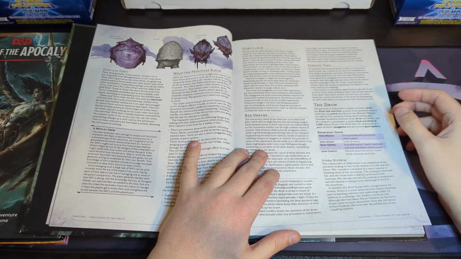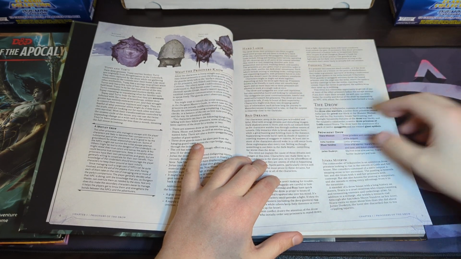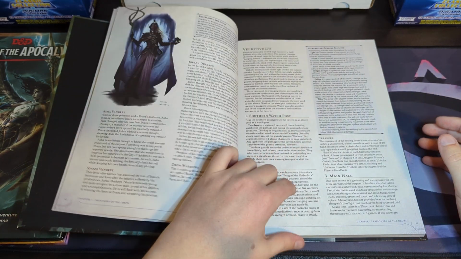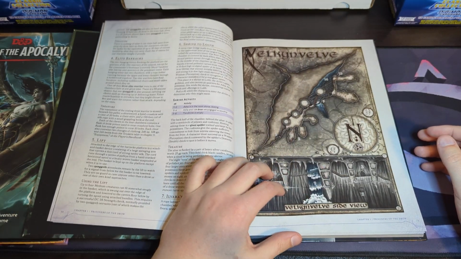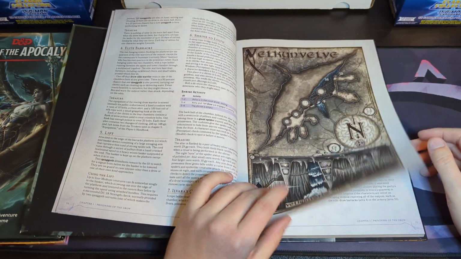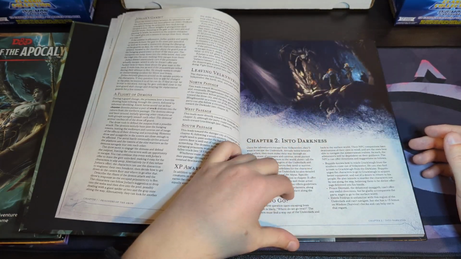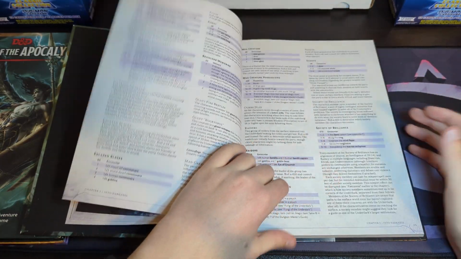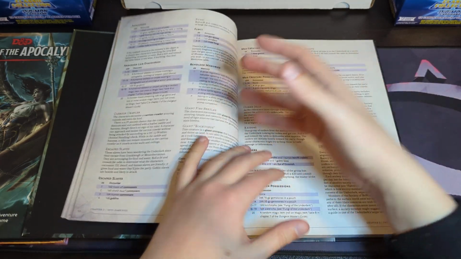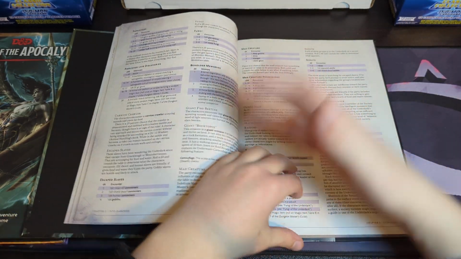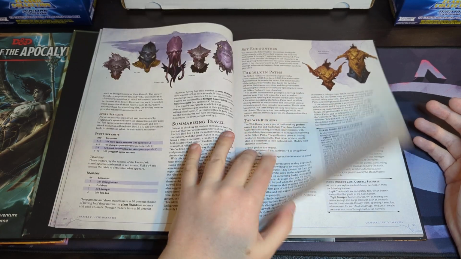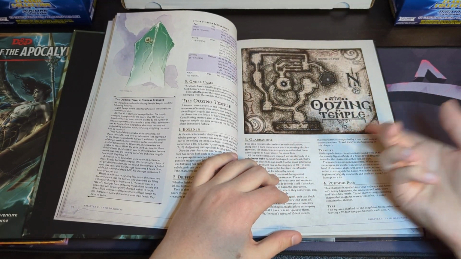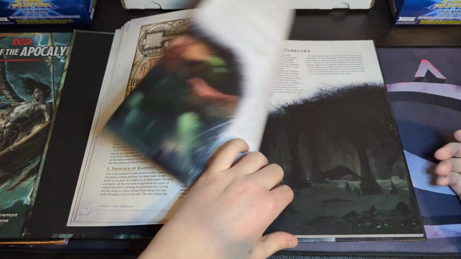And they all have different plot threads that you can follow and everything. We went through an ooze temple and stuff. There's stuff about traveling through the Underdark and random encounters and things like that. And I believe, yeah, the oozing temple, we went through that definitely.